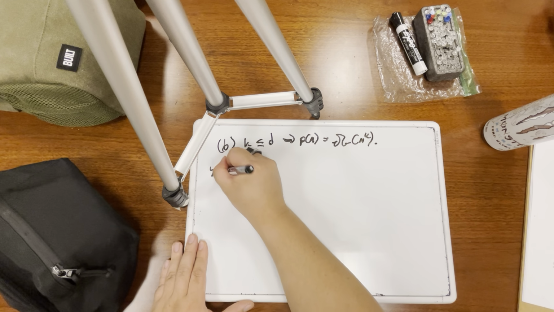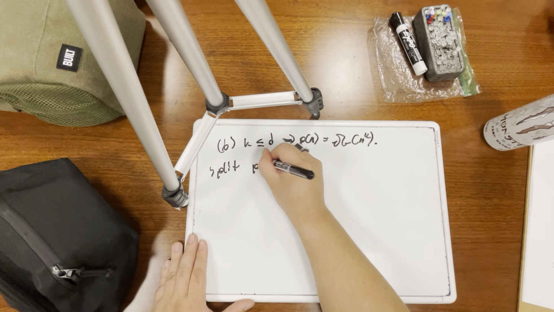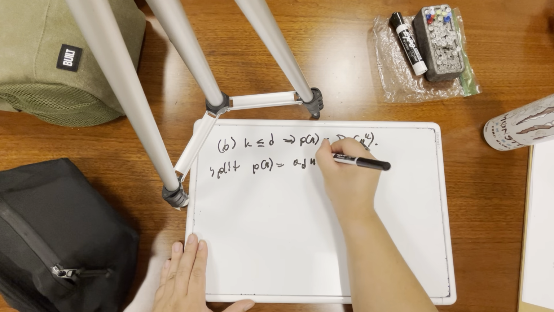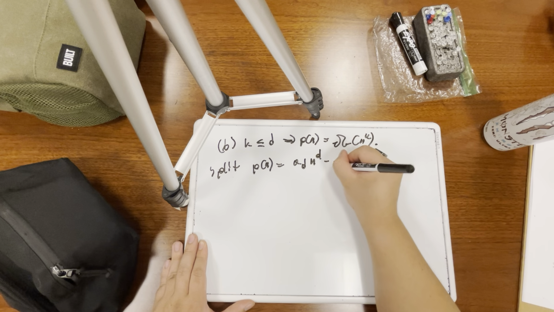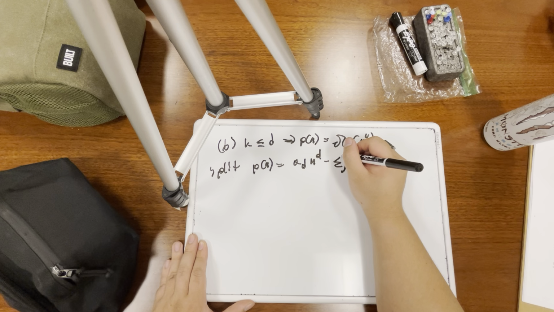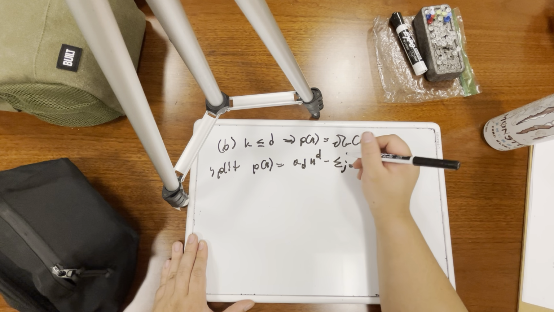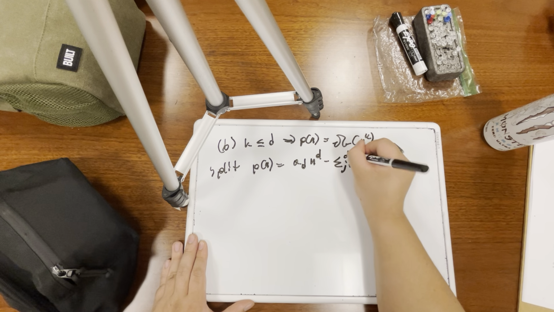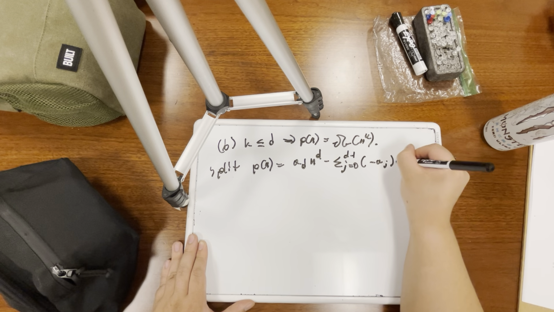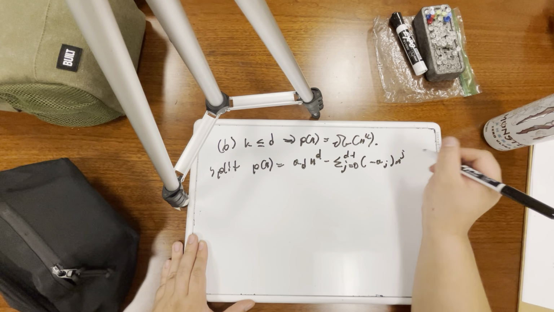Let's split P of n to equal a sub d n to the d minus the summation from j equal to 0 to d minus 1 of negative a sub j n to the j.